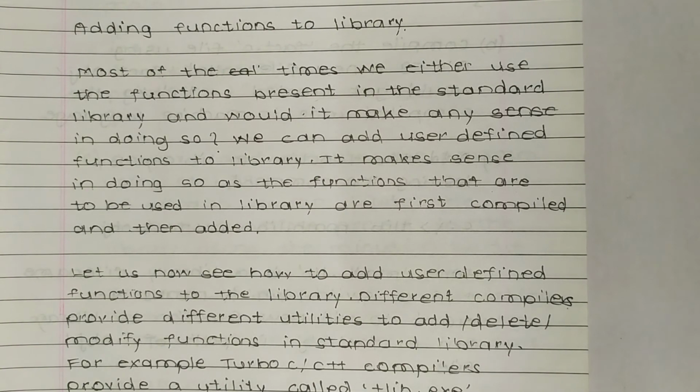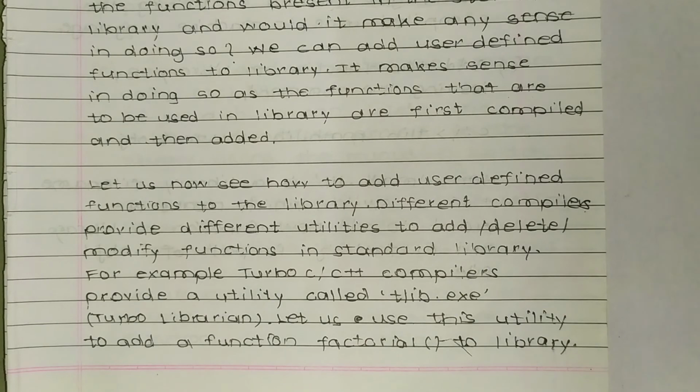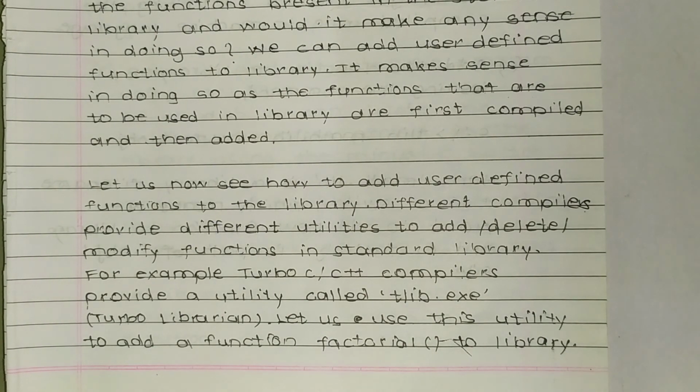Different compilers provide different utilities to add, delete, modify. So different compilers use different utilities for adding, deleting and modifying functions. For example, Turbo C, C++ compilers provide a utility called tlib.exe, which is called Turbo Librarian. Let us use this utility to add the function factorial to library. So we are creating a function called factorial and we are adding it to library with Turbo Librarian, that is tlib.exe.